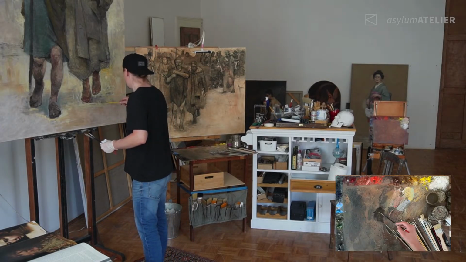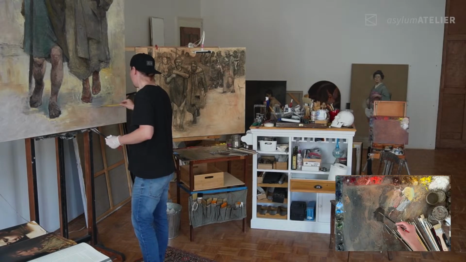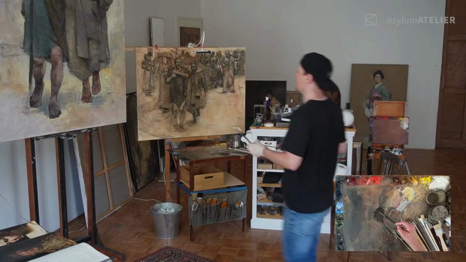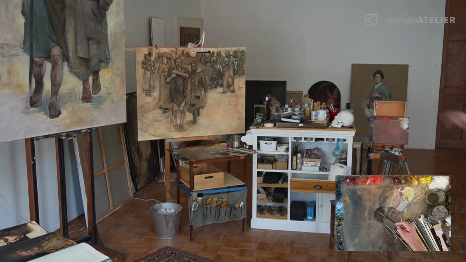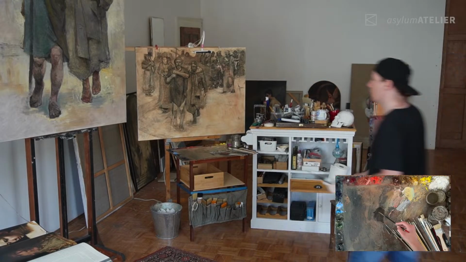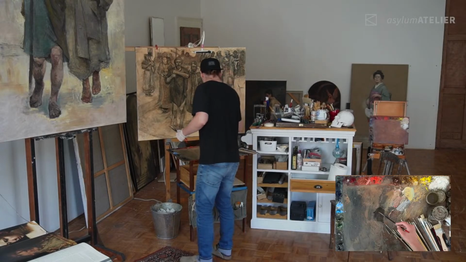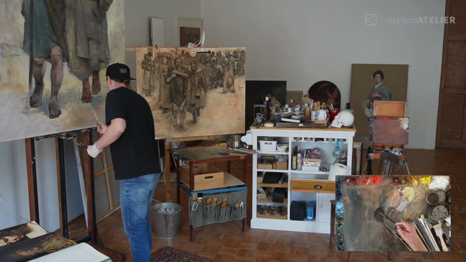And I'm thinking if this is, thinking maybe I create a little bit of forward motion with that leg, and then I'll get a little bit of shadow here.